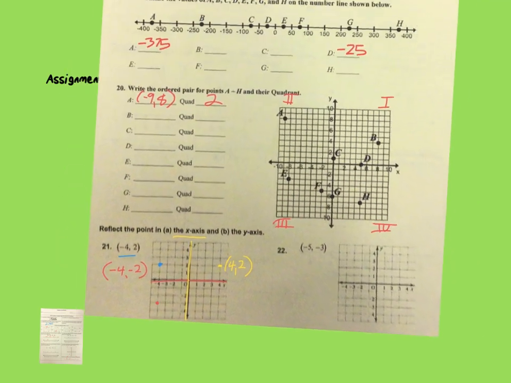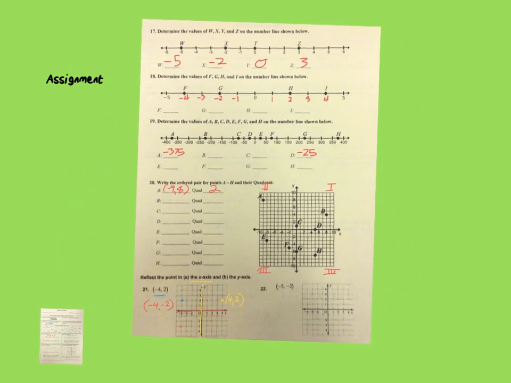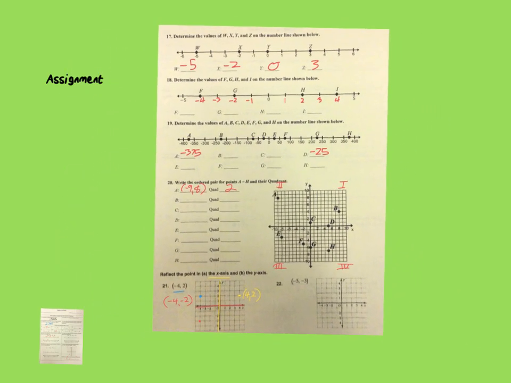And this review, I think if you use your time wisely, you should walk out of here with no homework. If you have any questions, today is the day to ask your teacher to help you out so you can be successful on the test. Good luck, guys. And again, if you need help, ask.